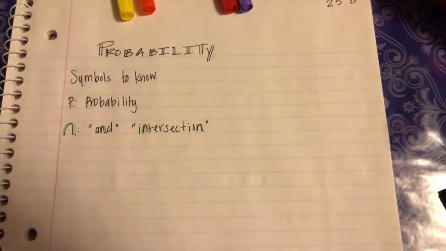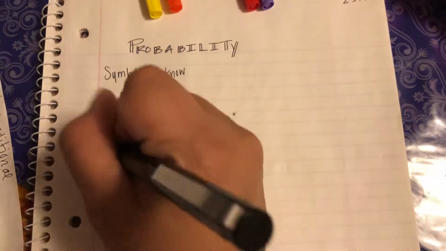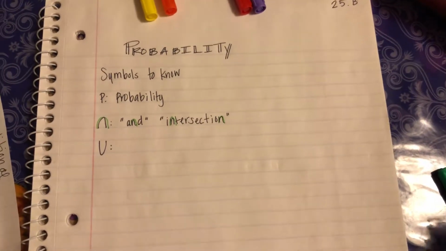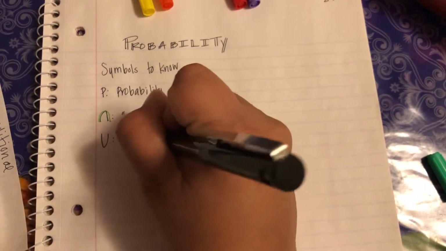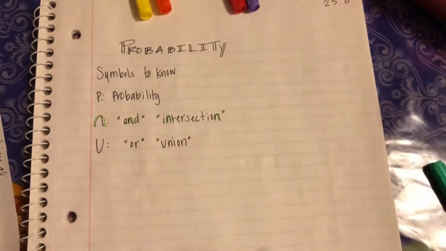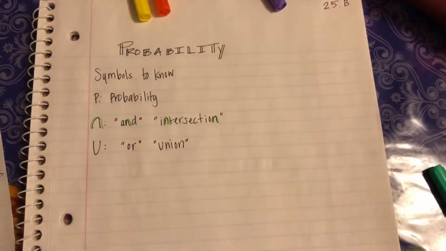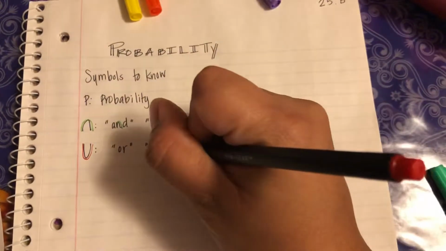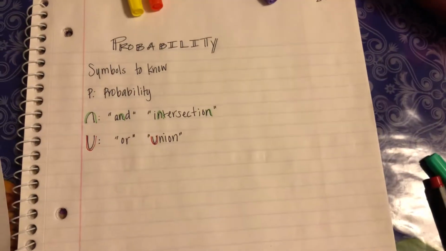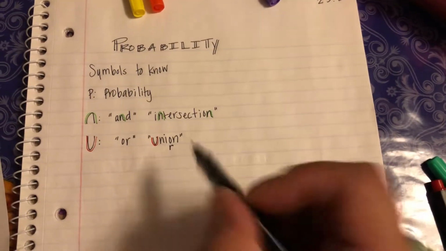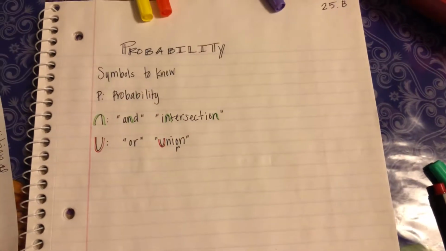All right, the next symbol that we should be familiar with is the one that looks like a U, and that one stands for or, union. Or a union. And I purposely didn't put that little line on my U because I want it to look like my symbol. Okay, and if we want to try to remember it, I can write the R here under the union, so it kind of looks like there's an or right there.